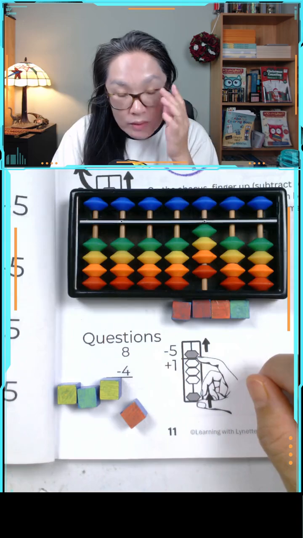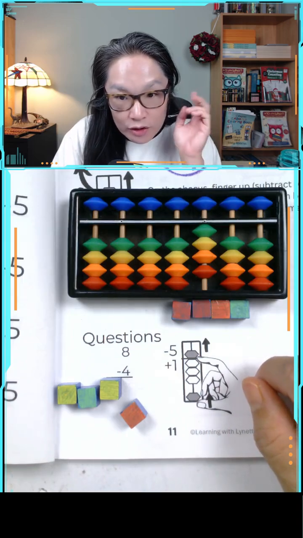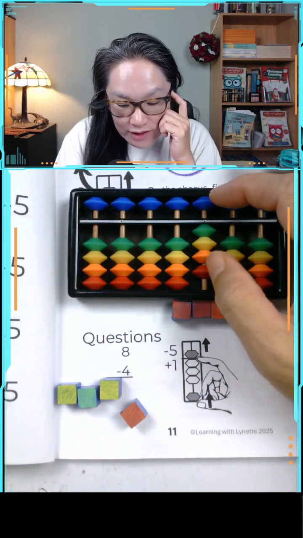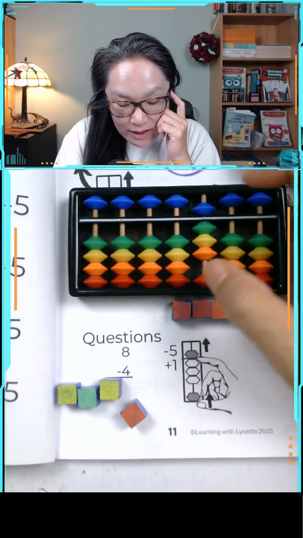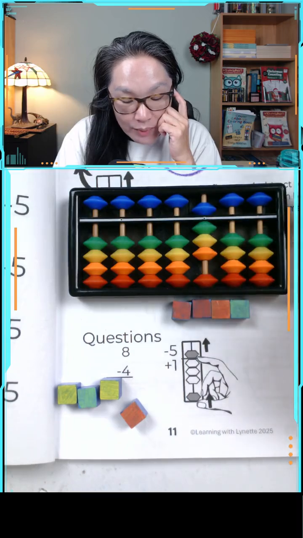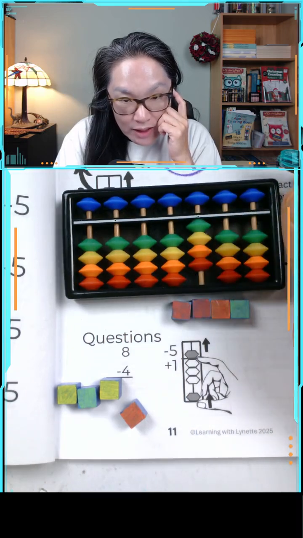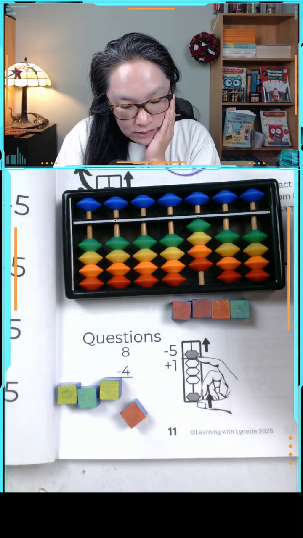So what we do is we understand how to add. Now we're doing how to subtract. You notice if we want to add, it's plus the 5 minus the 1. Now it's the opposite, minus the 5 plus the 1. And my final answer is 4.